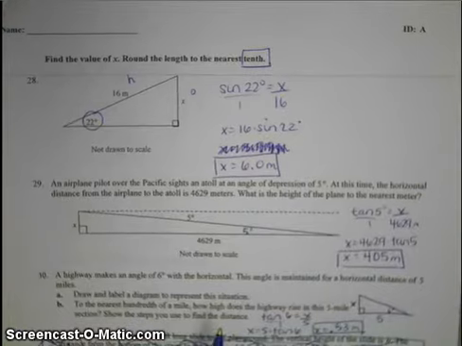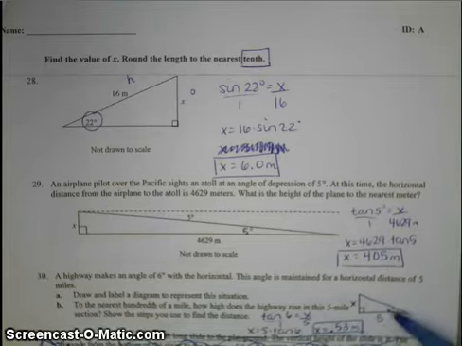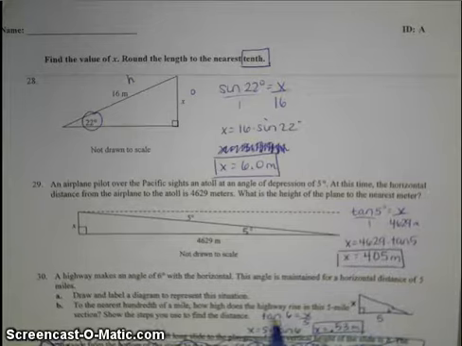Number 30. A highway makes an angle of 6 degrees with the horizontal. The angle is maintained for the horizontal distance of 5 miles. Draw and label a diagram. So here I have 6 degrees, 5, and x. Which trig function uses opposite and adjacent? Tangent. So we cross multiply, and my answer to the nearest hundredth is 0.53 meters.